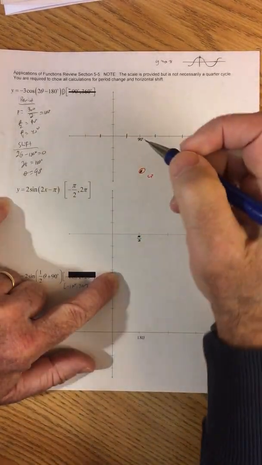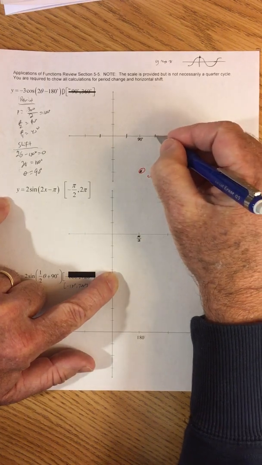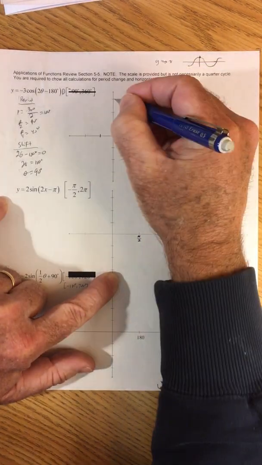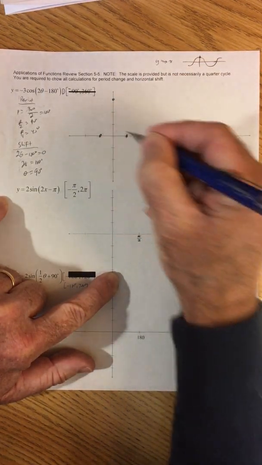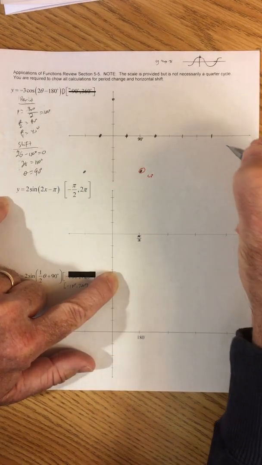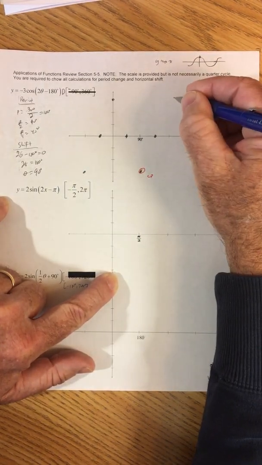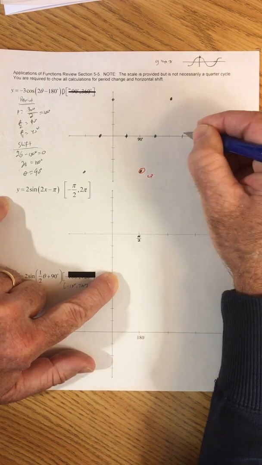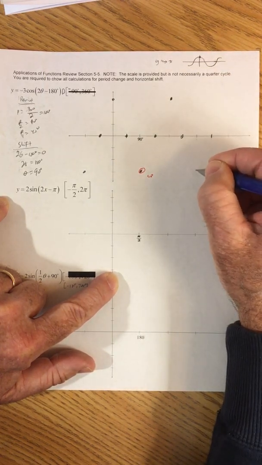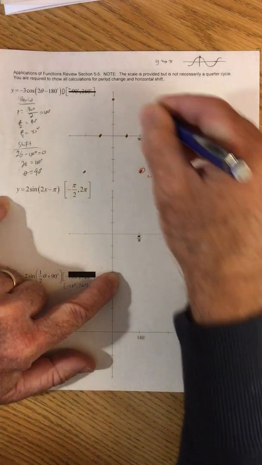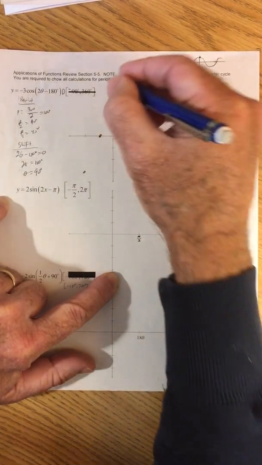Okay. All right, and then it's every quarter cycle. And all of these need to be labeled, every point.